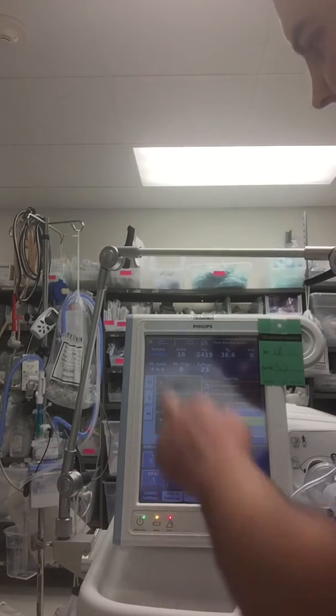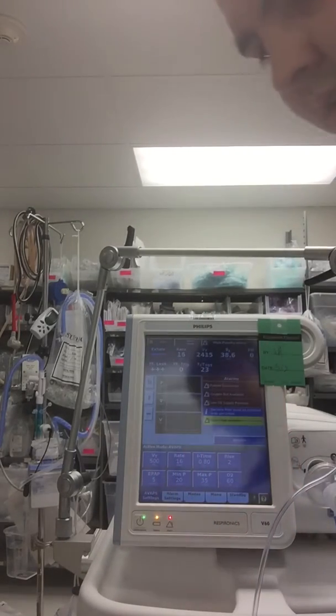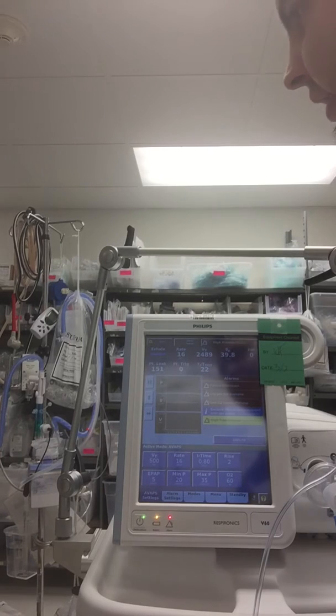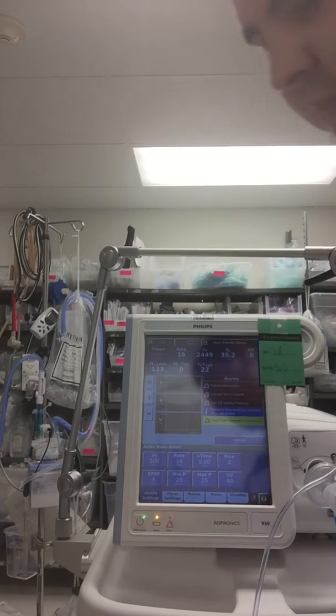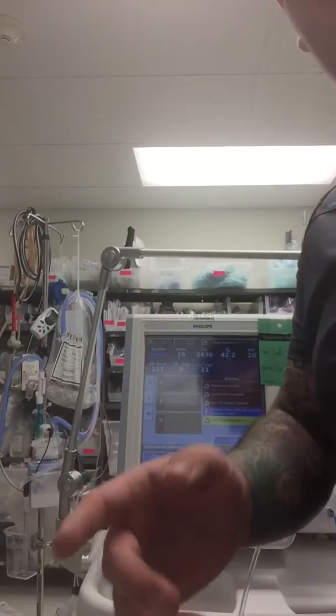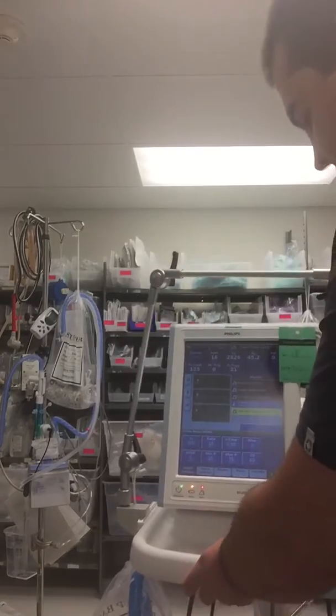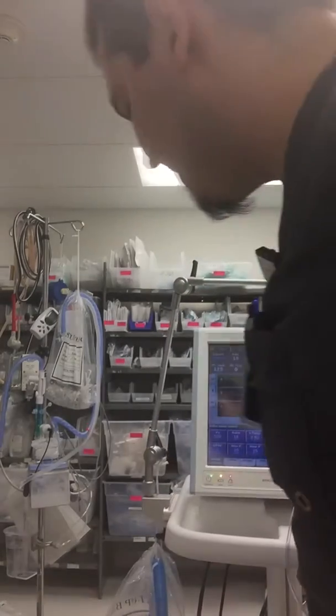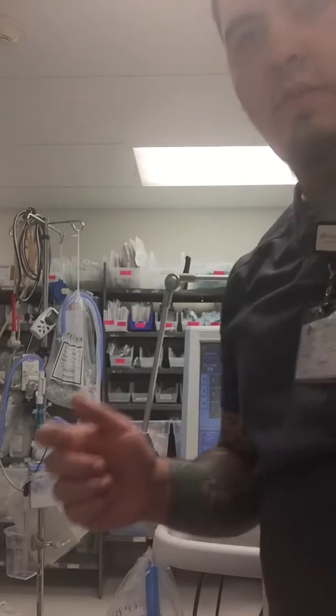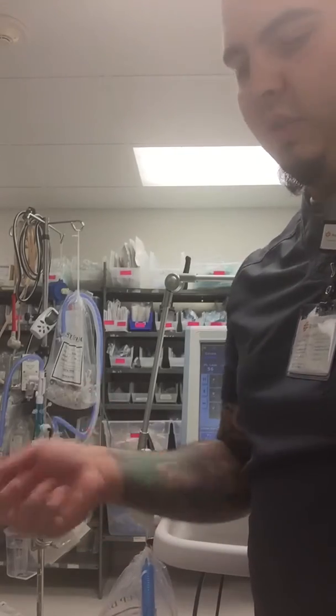And then in terms of oral cares, they're intubated. I don't have any of the swab, the suction kit.